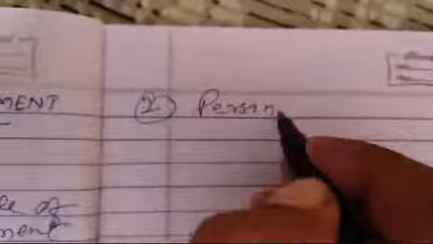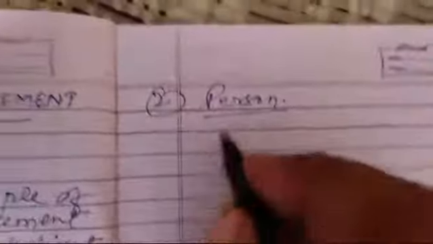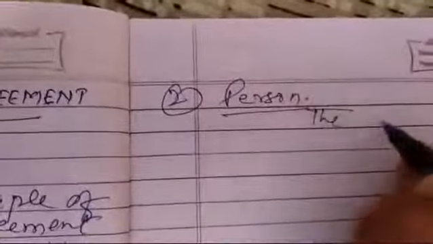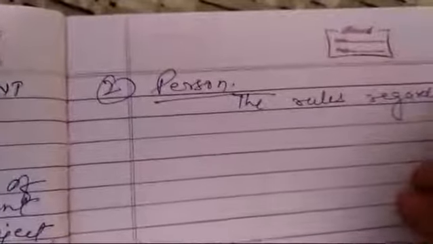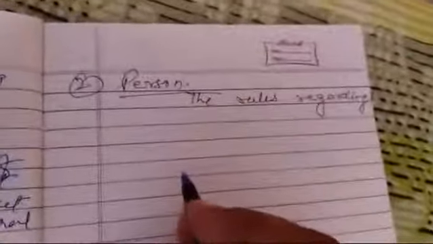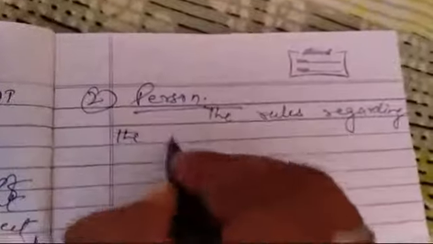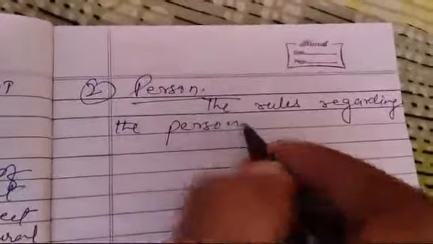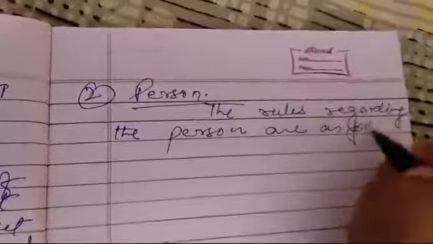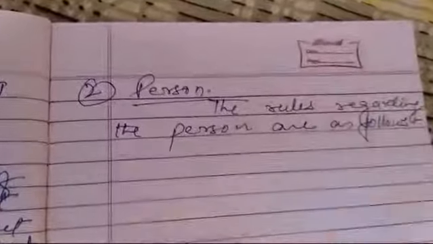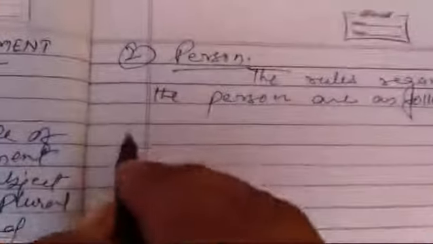Now the next one is person. The rules regarding the person are as follows.